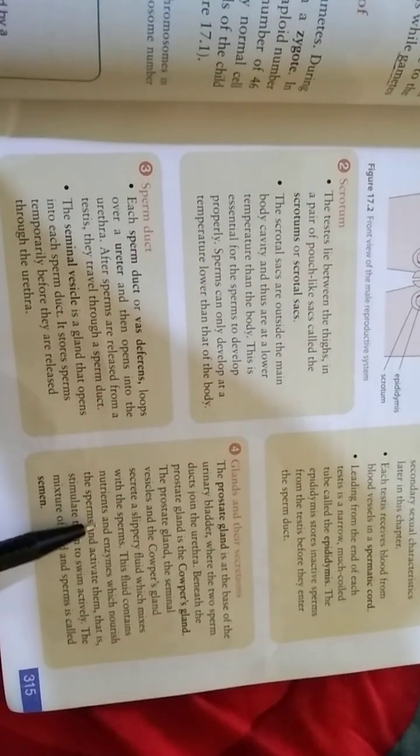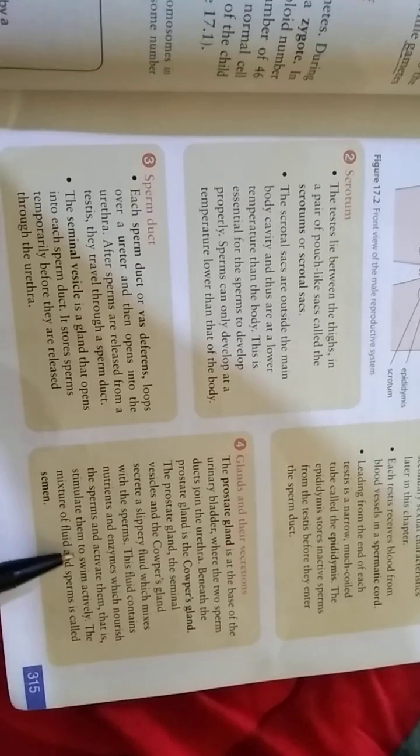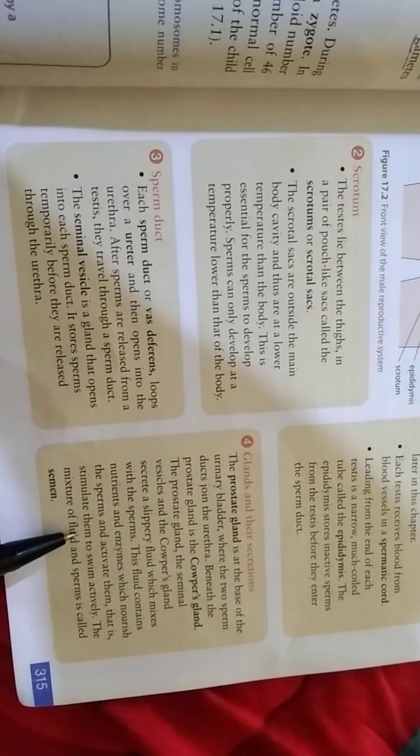This fluid contains nutrients and enzymes which nourish the sperms and activate them, that is, stimulate them to swim actively. The mixture of fluid and sperms is called semen.